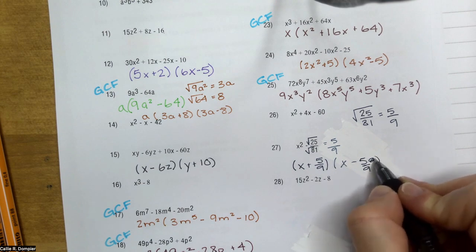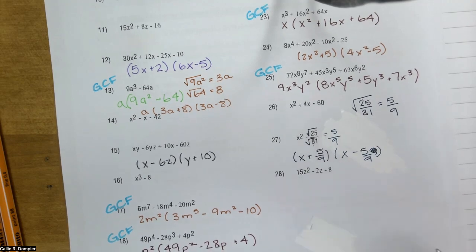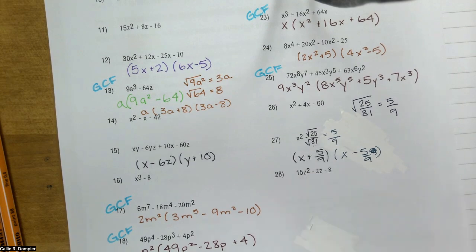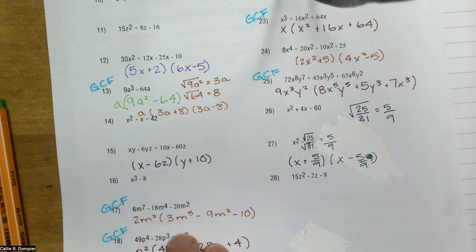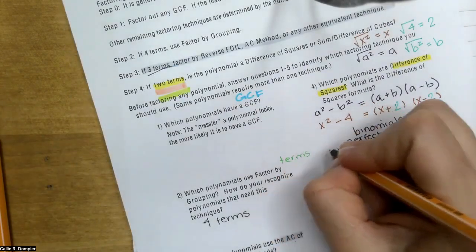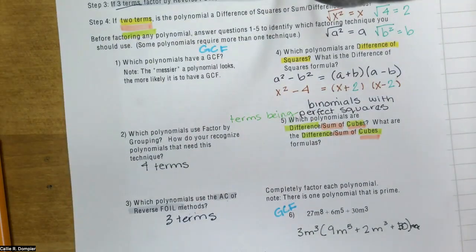Oops. Silly. I already whited that out. I can't pull white out over white out. So that's what I would do for 27, even though it looked crazy. We do know that those are perfect squares. It is a fraction, and that's always panic inducing, but we just took the square root of two numbers that we knew were perfect squares. So that's how you do the difference of squares when you have binomials with terms being perfect squares, okay?